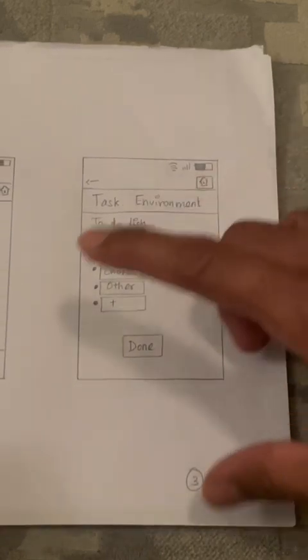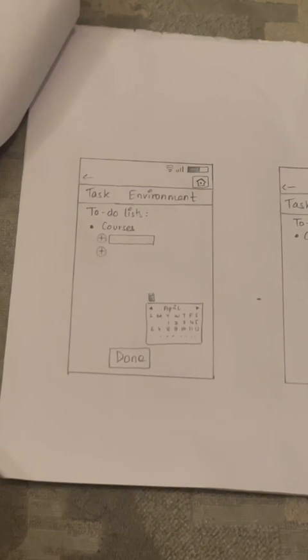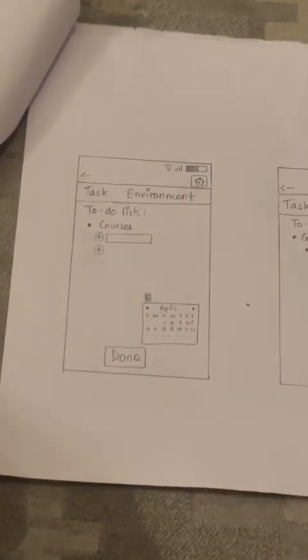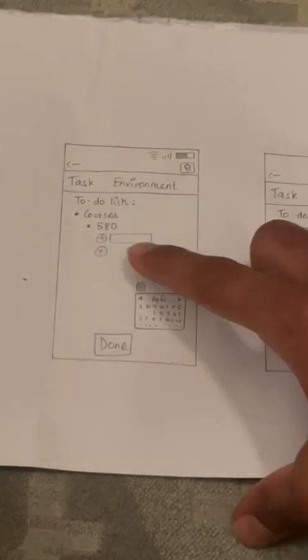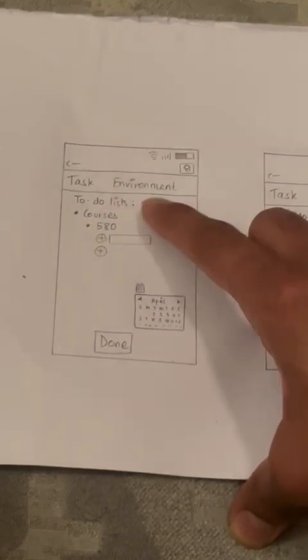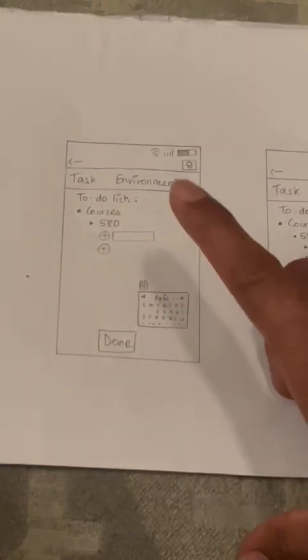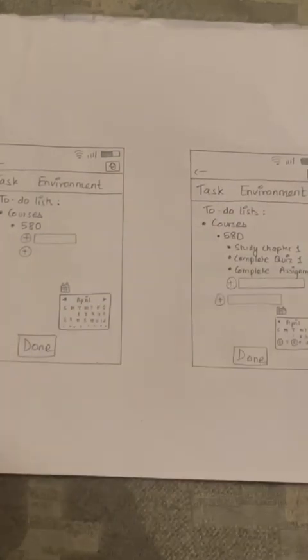Moving forward, when we select done, we have another page for the task environment. There are to-do lists, and the course details, and you could definitely add more courses. We have this calendar, and we select done. We go to the next page where we have this to-do list. Let's say, for example, the student puts in 580. I could definitely add some other courses too. So we have the calendar and the done button.